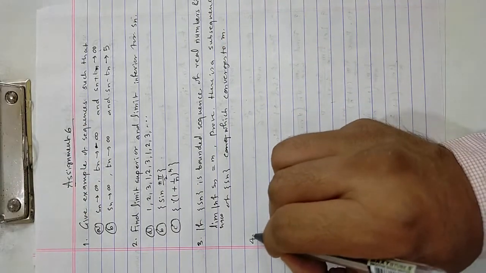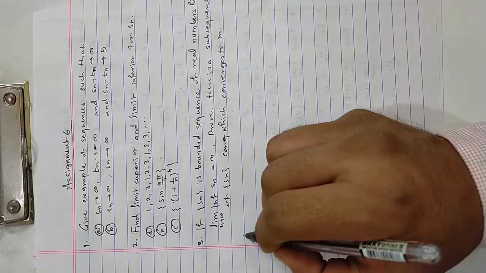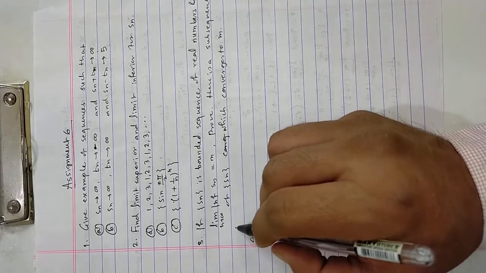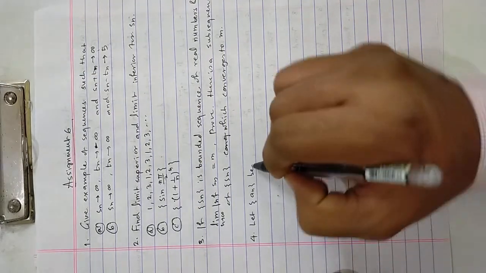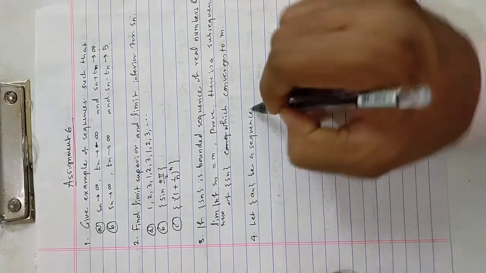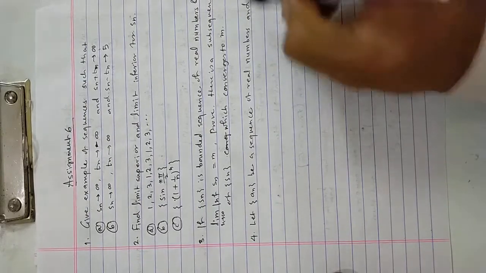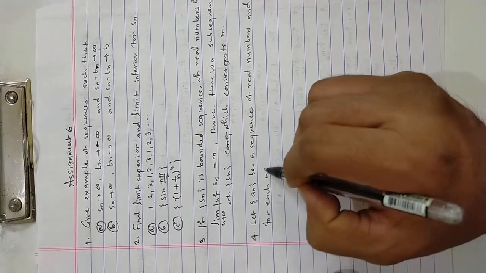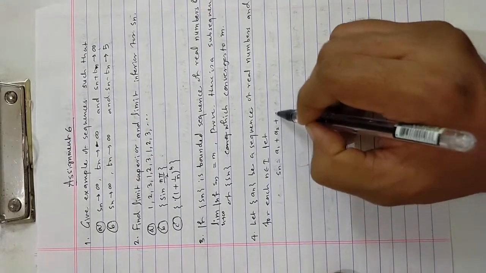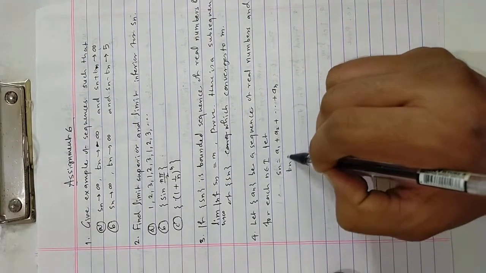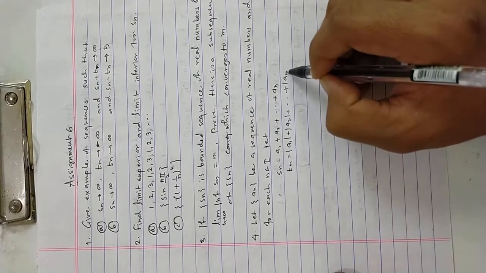The next one is: let a and b be sequences of real numbers, and for each positive integer n let Sn be a1 plus a2 plus ... an, and Tn be modulus a1 plus modulus a2 plus ... modulus an.